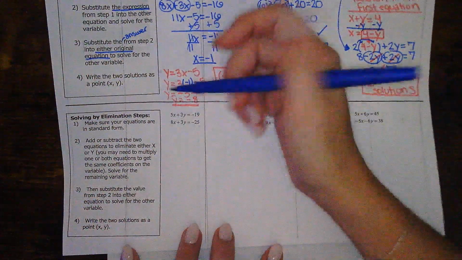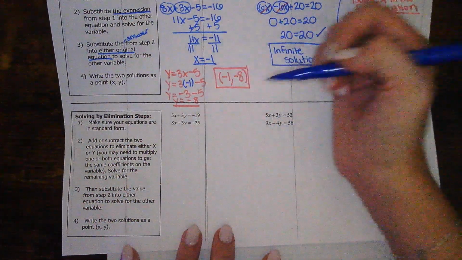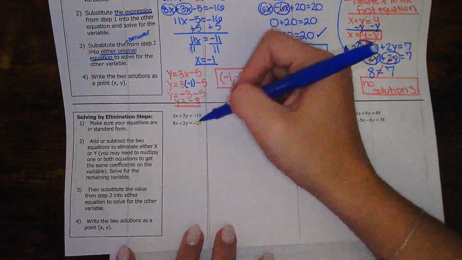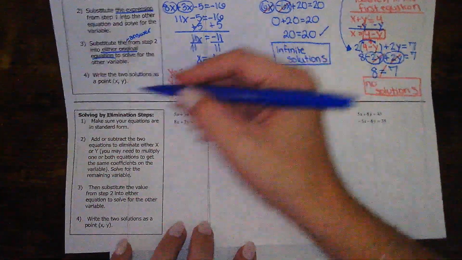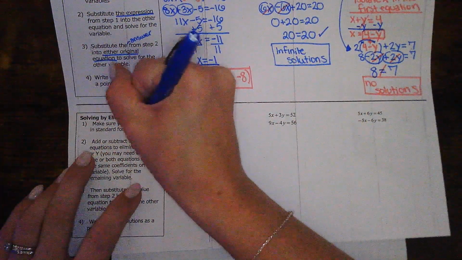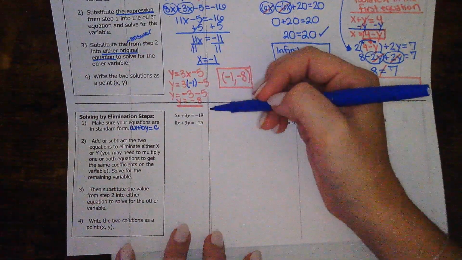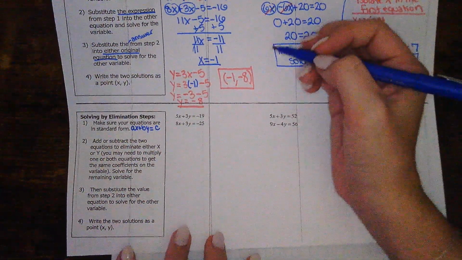So we're going to start by making sure our equations are in standard form. We want our equations to be in standard form in order to use this method. And remember, standard form looks like this: ax plus by equals c. So you have x and y on the same side of the equation.